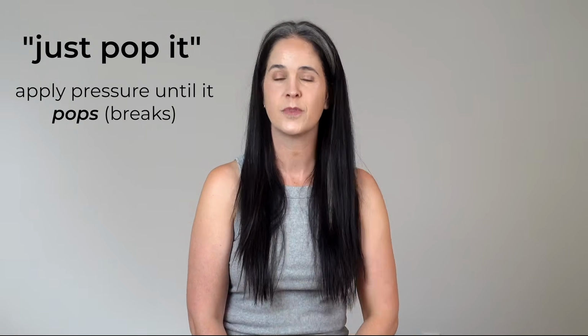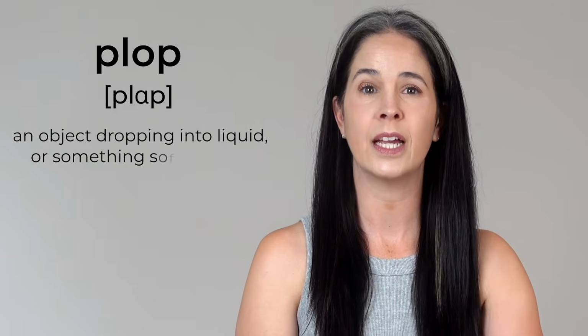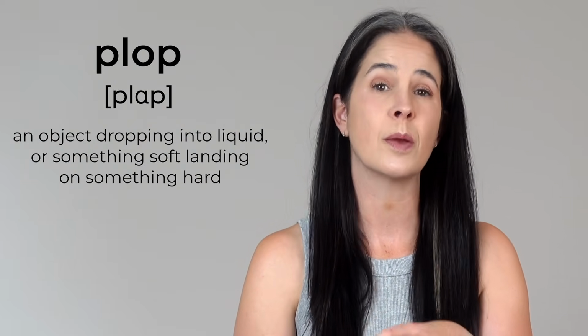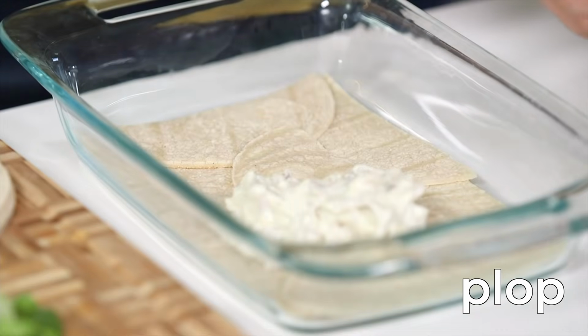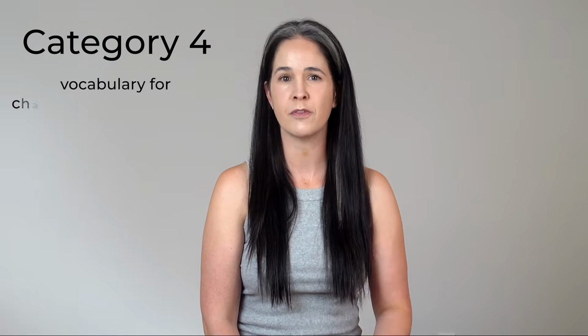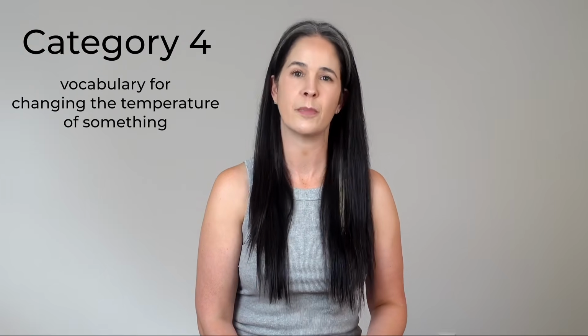until it breaks. We also use this for, not hard to guess, popcorn. Is it done popping? What about plop? An object dropping into liquid or something soft landing on something hard. I'm gonna plop some of our chicken mixture on top of there. Plop. The final group here deals with vocabulary for changing the temperature of something.